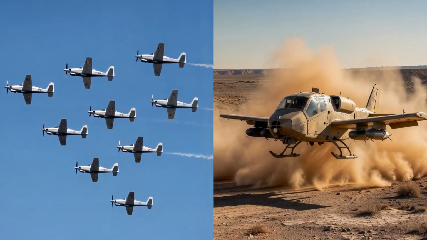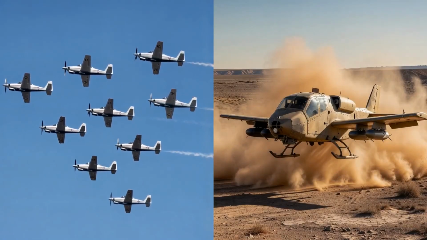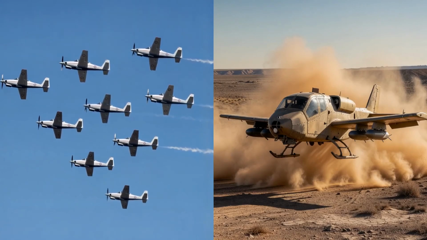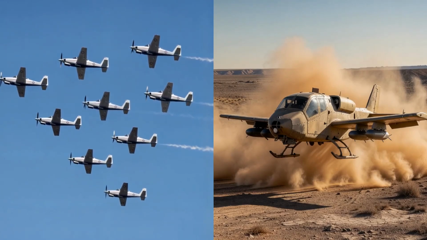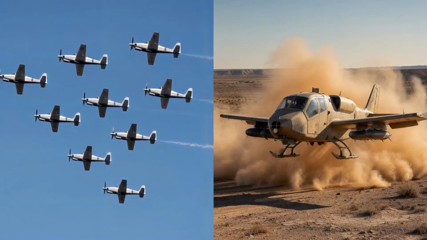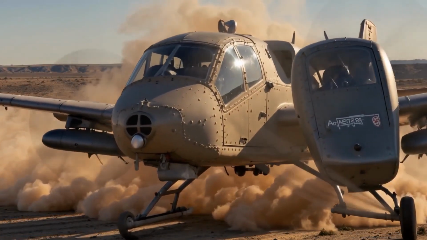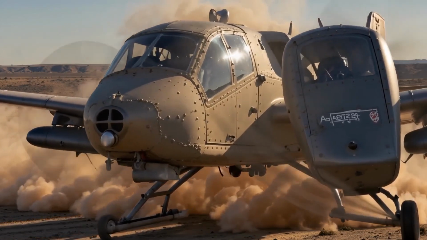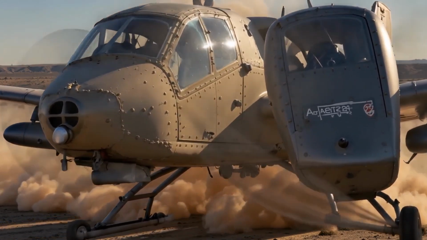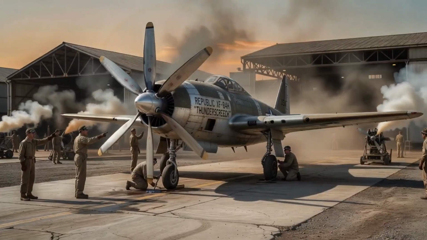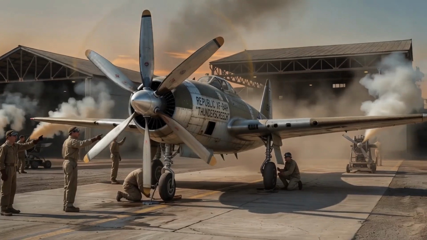The Pilatus PC-9. This aircraft is a turboprop trainer that has also been adapted for light attack roles in various air forces. Air Tractor AT-802U. This is an armored, heavily armed derivative of the AT-802 agricultural plane, designed for counterinsurgency and light close air support. Historical and experimental turboprop fighters.